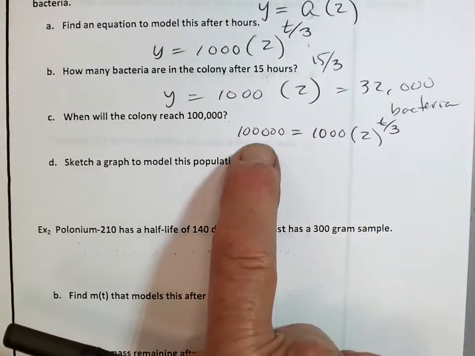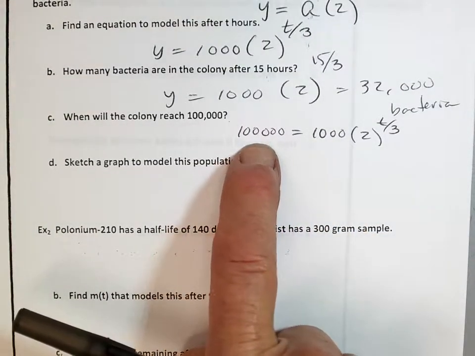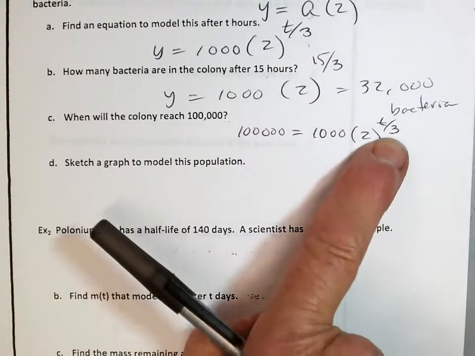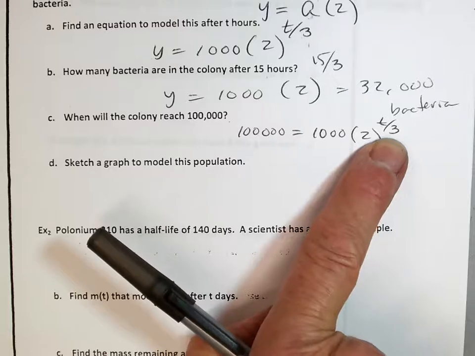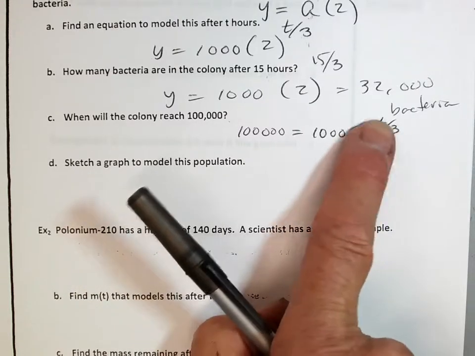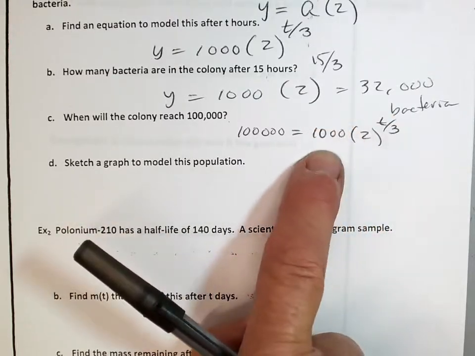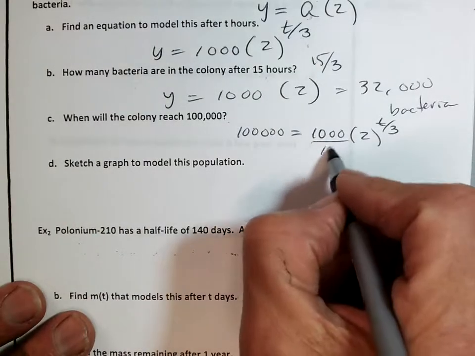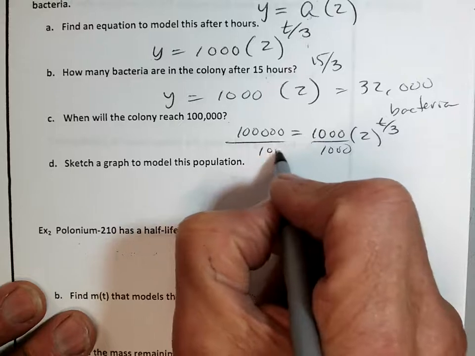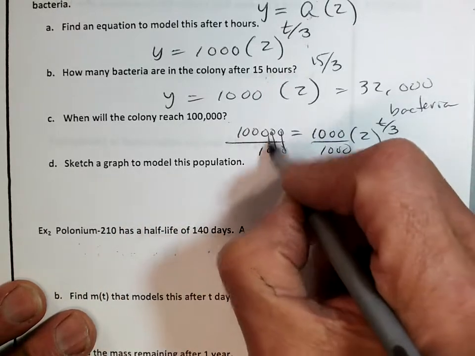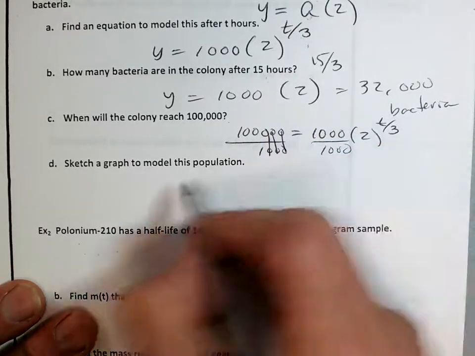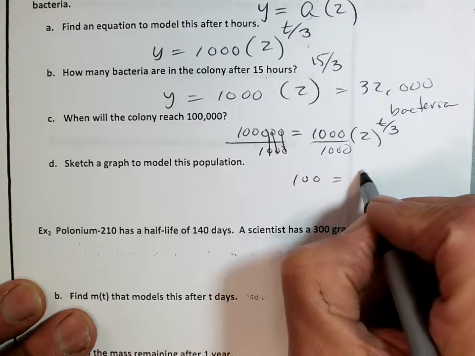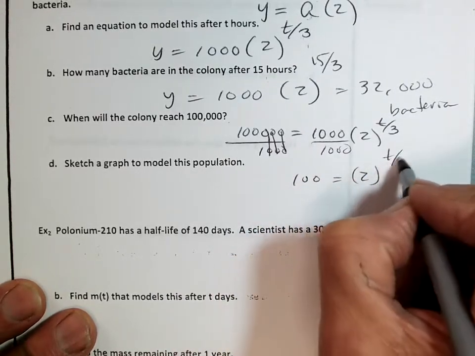My 100,000 is my ending population, so now I have to solve for T. I know I'm eventually going to have to take a logarithm, because I've got the exponent here and I've got to float it down. That's no problem. First, let's divide by 1,000 and cancel 3 zeros. So I get 100 equals 2 to the T over 3, okay?